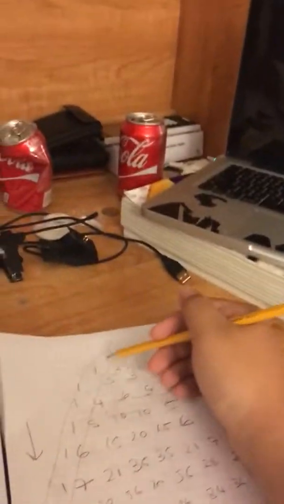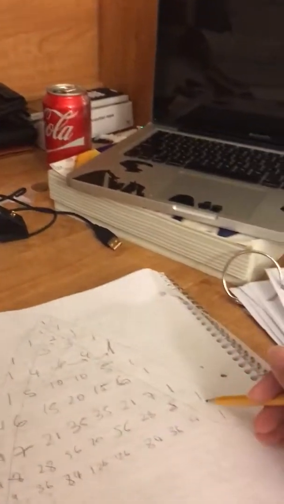The first and the last term, it's always 1. So if it's 1 times a to the power of n, and this is 1 times b to the power of n, that's it. You know that.